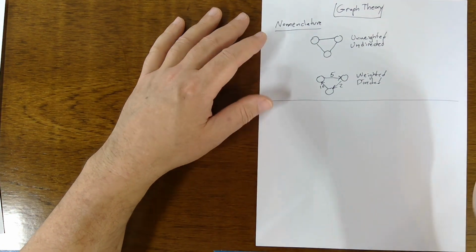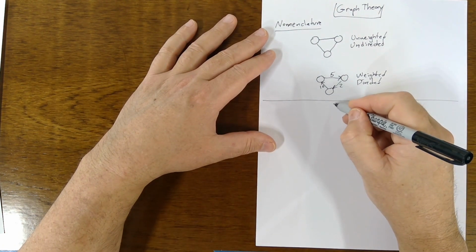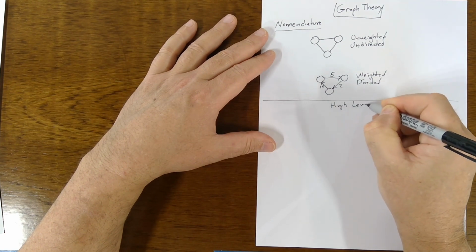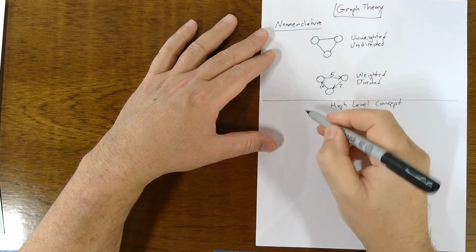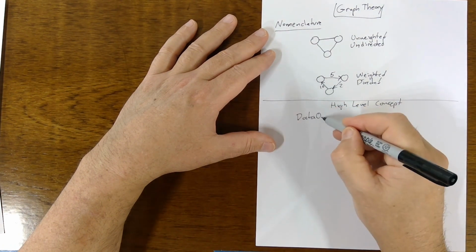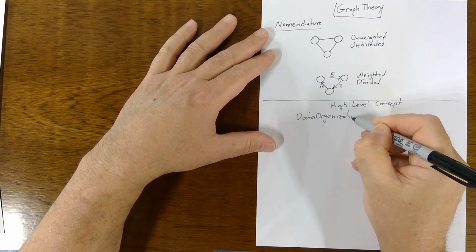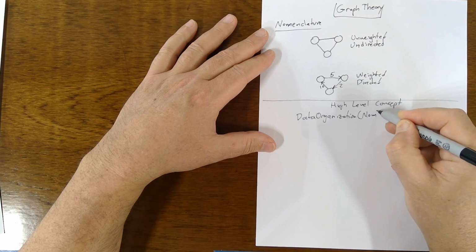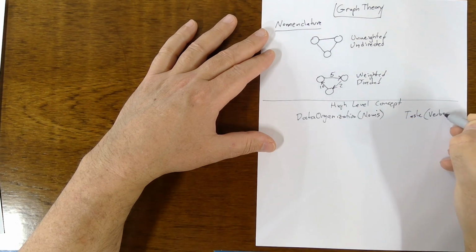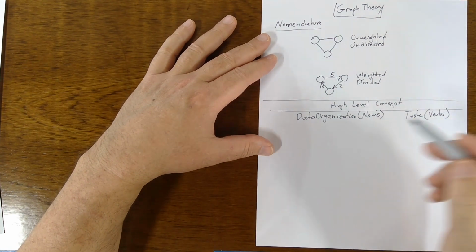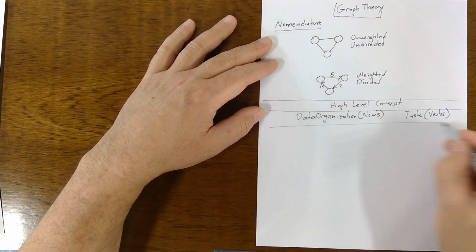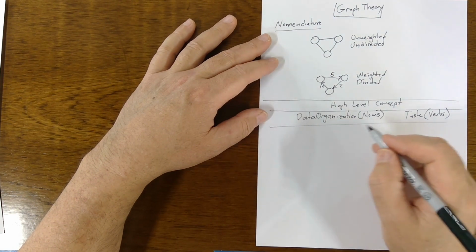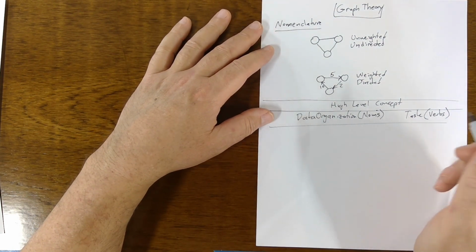Anyway, before we go on, I think it's good to back way up to a high level concept here. There's this idea of data organization and task. You could think of this as maybe nouns and verbs. For example, we've been looking at different data structures and then looking at algorithms that operate on those data structures.